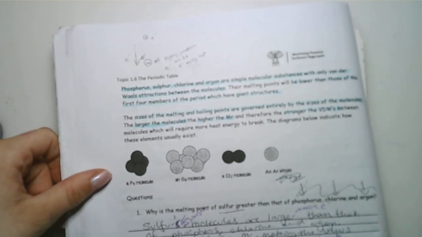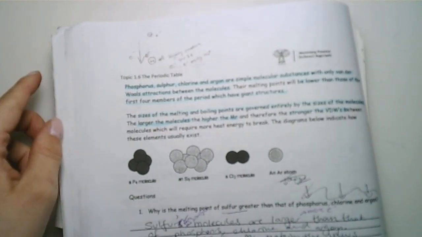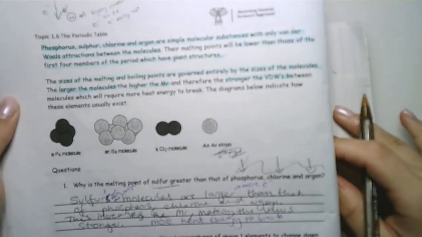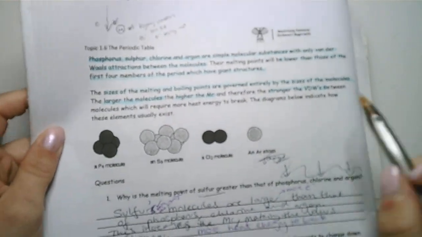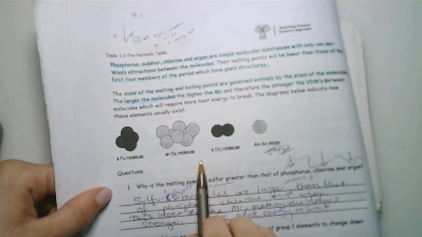The sizes of the melting and boiling points are governed by the sizes of the molecules themselves, because the larger the molecules are, the higher the Mr will be, so the van der Waals will be stronger. So they require more heat energy to break. So that's why P4 would have a higher melting point than an argon atom, because the Mr is larger.